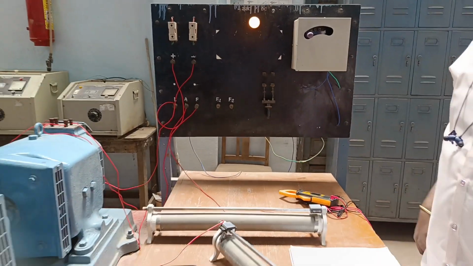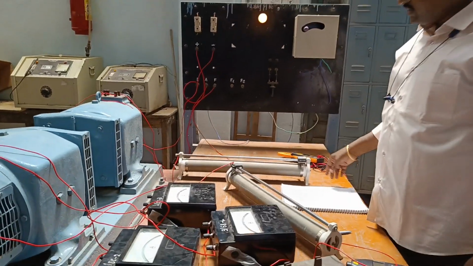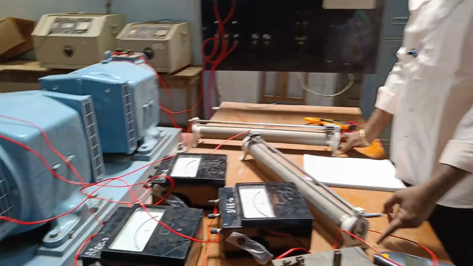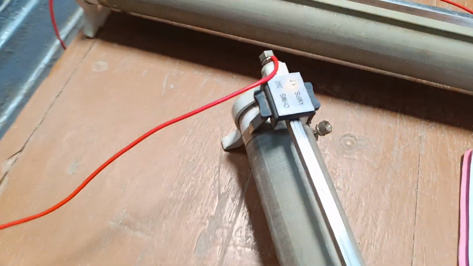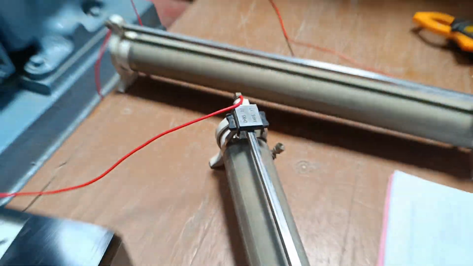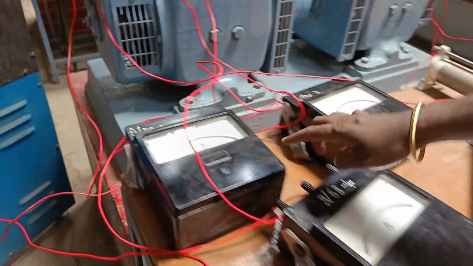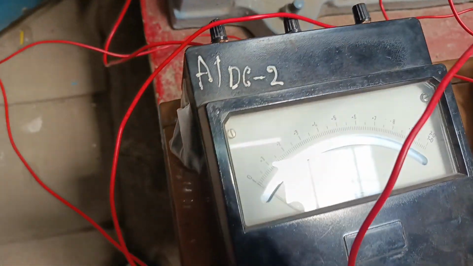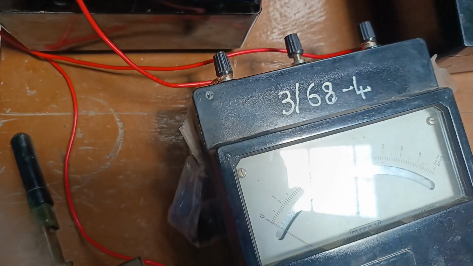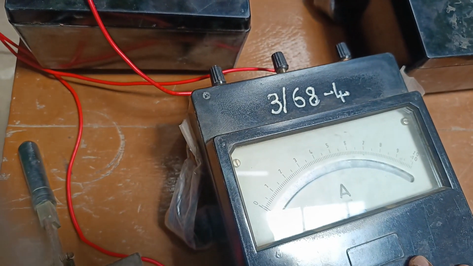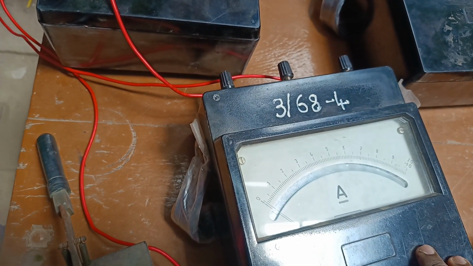If you see here, we need apparatus. Two rheostats, which are rated 360 ohms, 1.7 amperes capacity, and we should have two ammeters. One is rated 0 to 2 amperes for the field circuit, and this ammeter, its range is 0 to 20 amperes. This is for load.